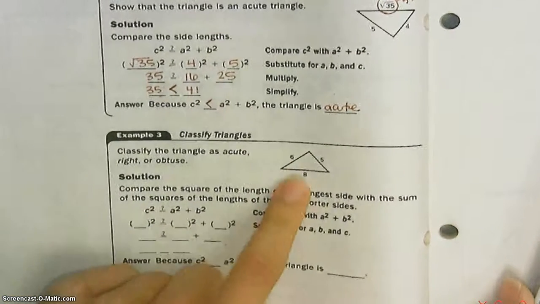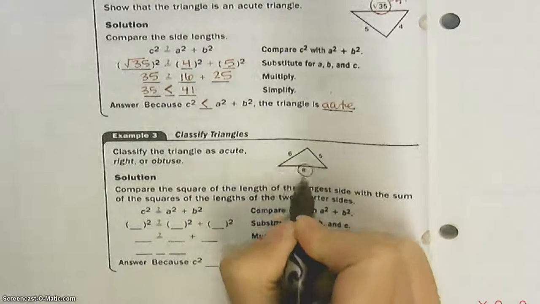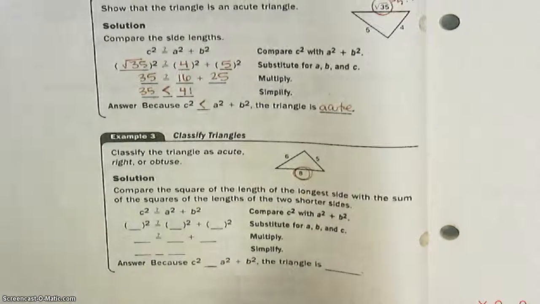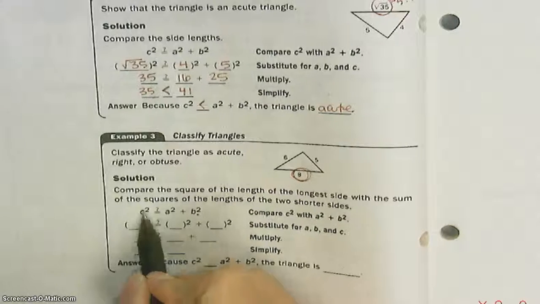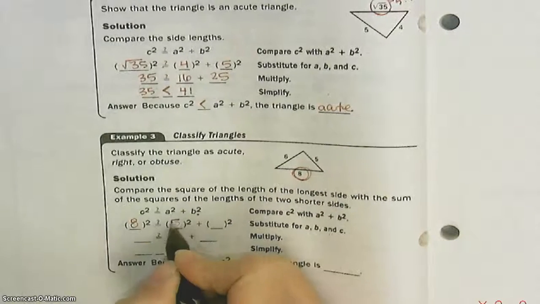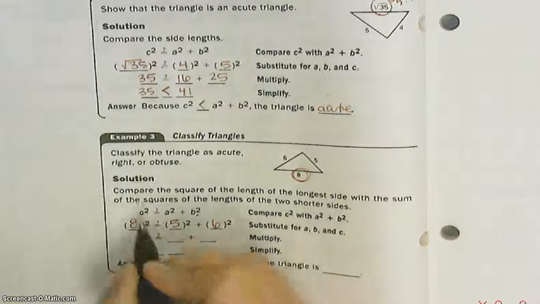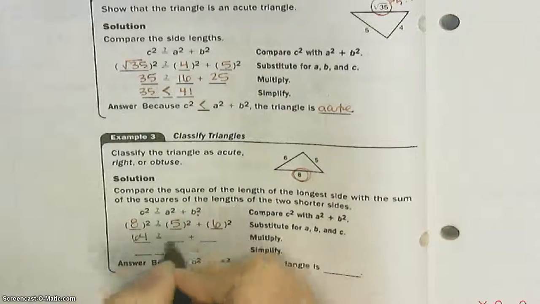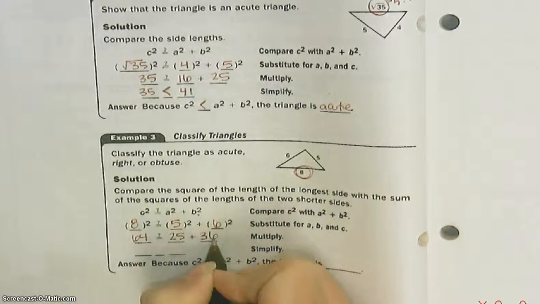Now here's one where they don't tell us what it is, and we have to figure it out on our own. Once again, 8 is the largest. We always have to identify that. Then we're going to plug this in and compare these values. So c squared is 8, a is 5, and b is 6. These two don't matter. Now 8 squared is 64, 5 squared is 25, 6 squared is 36.